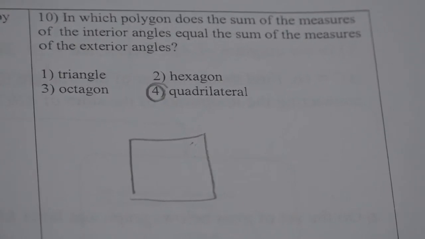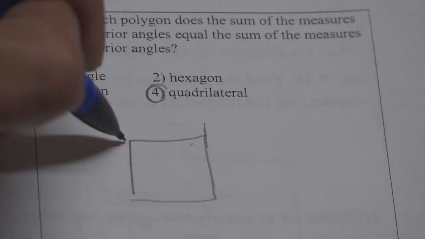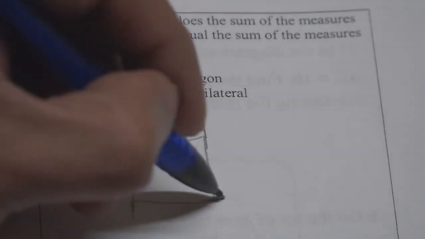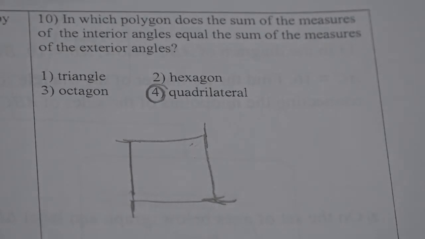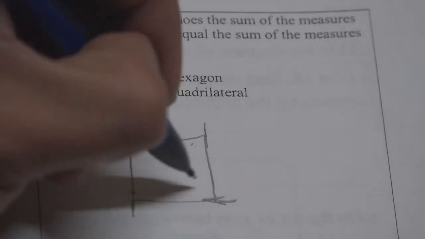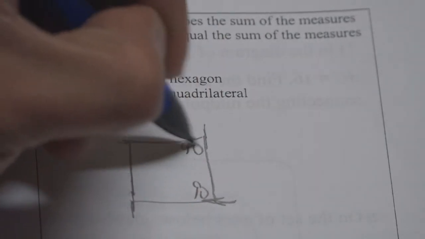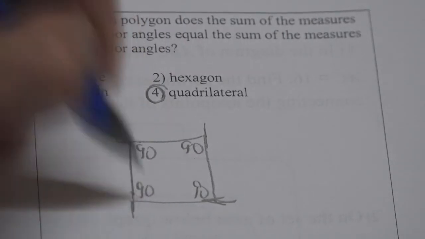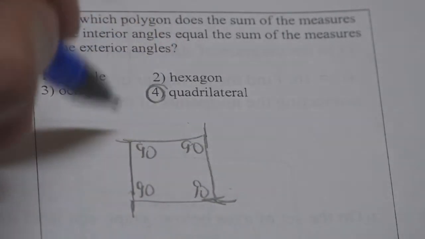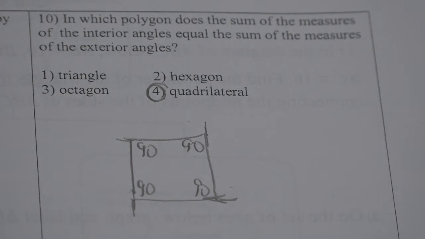Because the sum of the exterior angles is 360 in any polygon, which polygon has 360 degrees in the interior? Well, it's the quadrilateral, because look, 90, 90, 90, 90. And this is 90, 90, 90, and 90. So 360, 360. Nice. Move on.